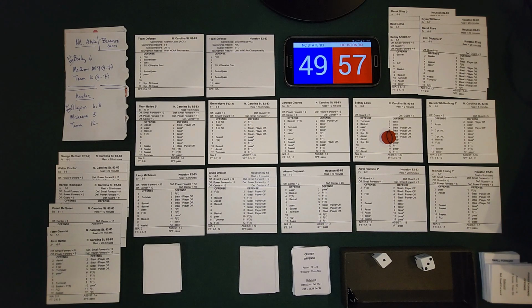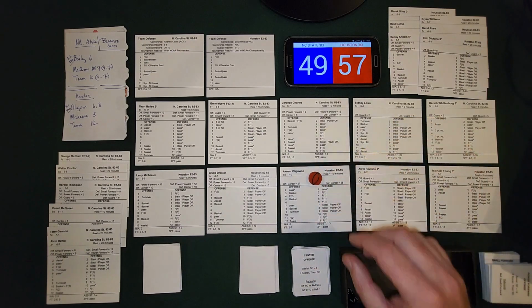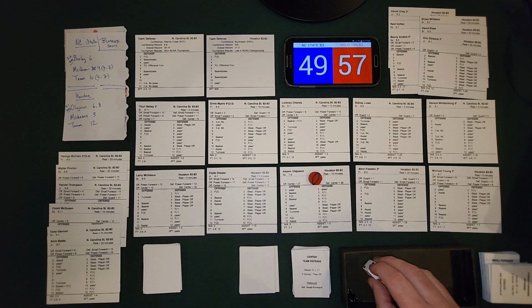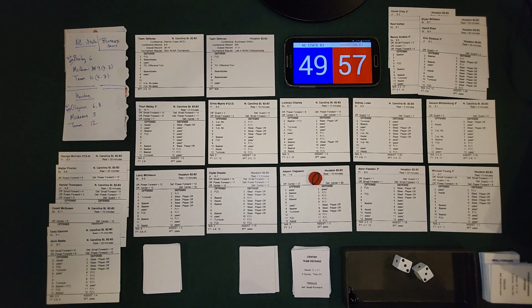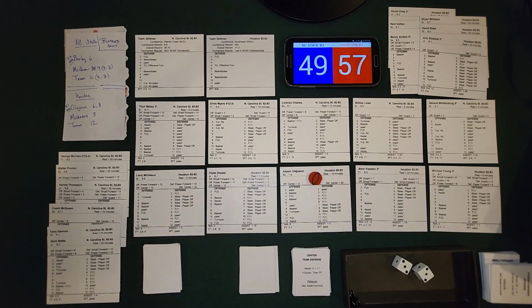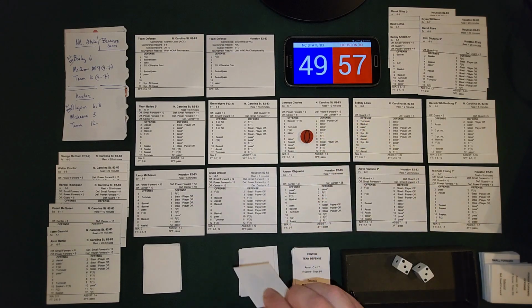All right. Let's see, making it a game. Ball's going to go to the center. The Dream with the ball. Team defense. A lot of team defense. 6. We're going to call it a block by Thurl Bailey on Olajuwon. Block by Bailey. Rebound, defensive small forward. It's going to be Ernie with the ball. And they're heading into Lorenzo Charles.